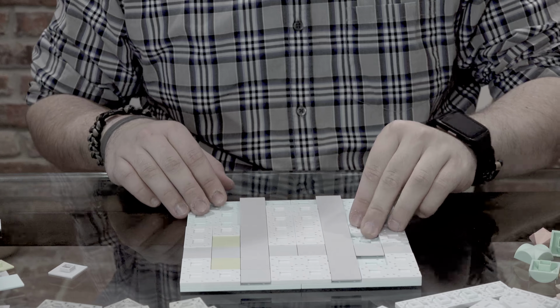Feel free to use this as inspiration to move forward with your own ideas. You don't have to copy me exactly, but if you have a kit, feel free to follow along. Next, let's give this bottom area some attention. So I'm going to flip it around facing you.